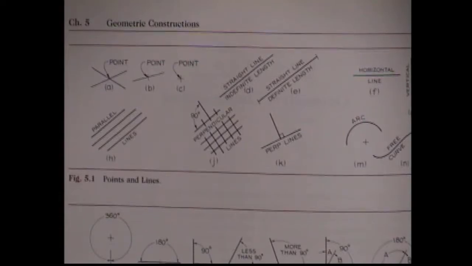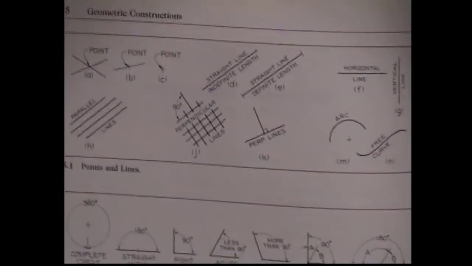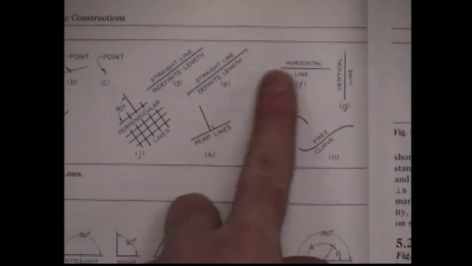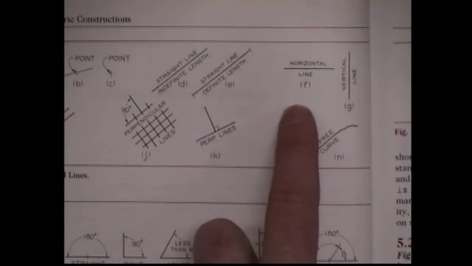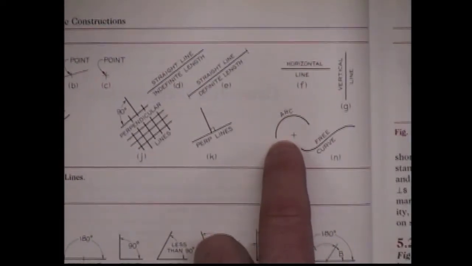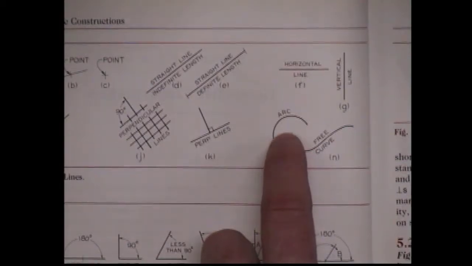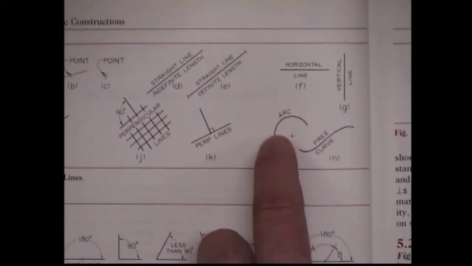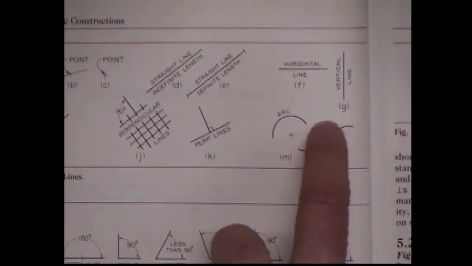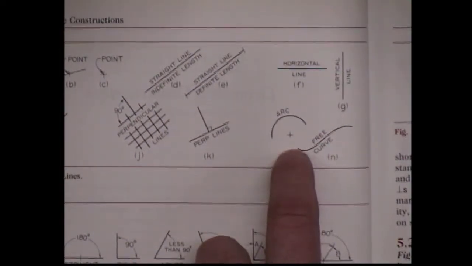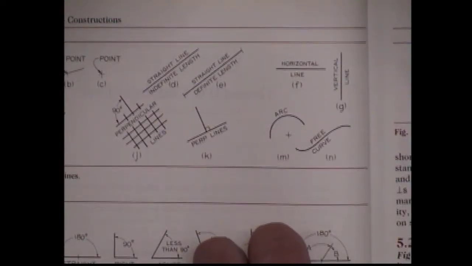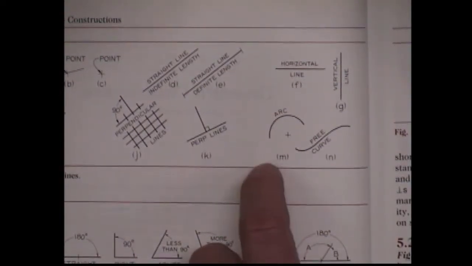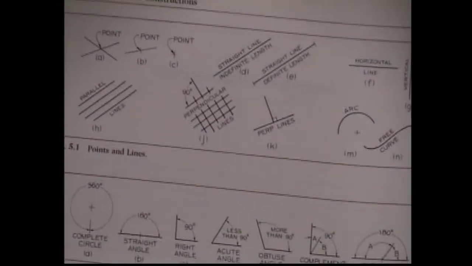Horizontal, I've been using that, so hopefully you've understood what I've been saying. Horizontal means it goes right to left. Vertical means it goes up and down. When we talk about an arc, we describe an arc with a radius, and an arc is just a portion of a circle. And your free curves, what can we make a free curve with? What instrument? The French curve, right? If we don't have a standard radius that we're following, or if we have various radii along the line, the French curve is a good tool to use.